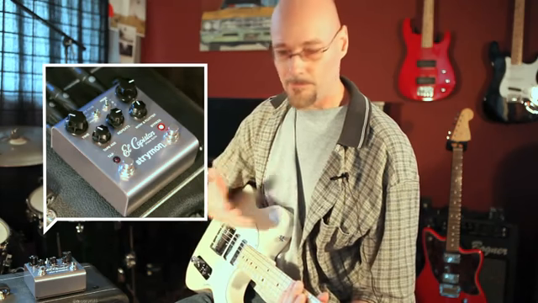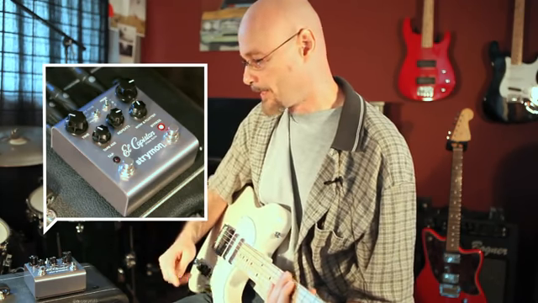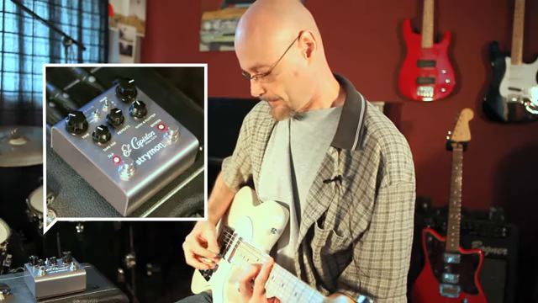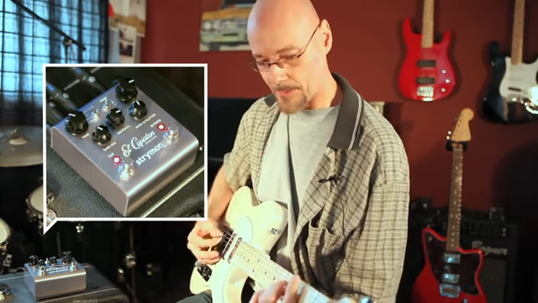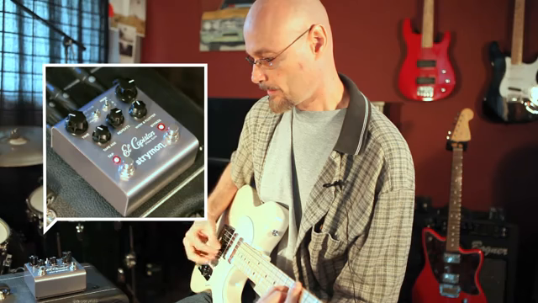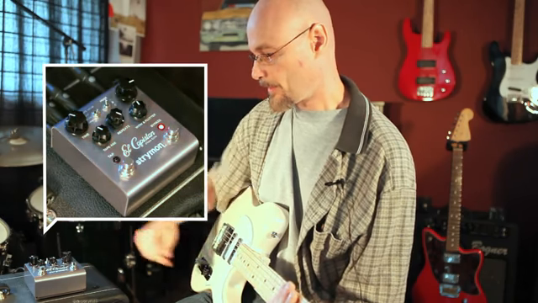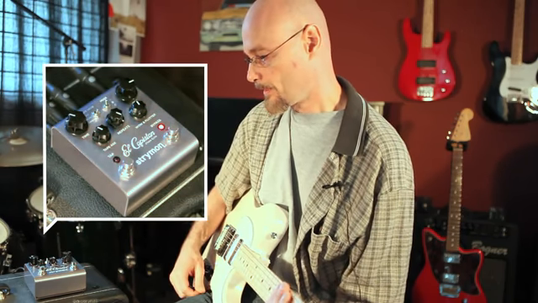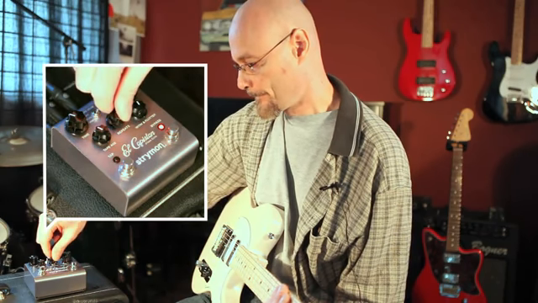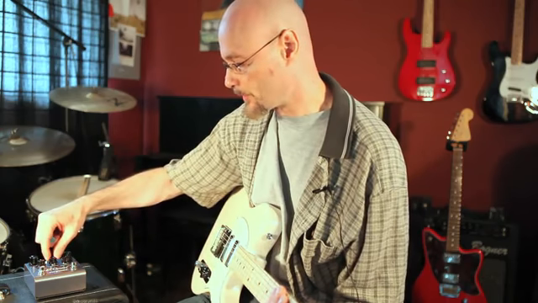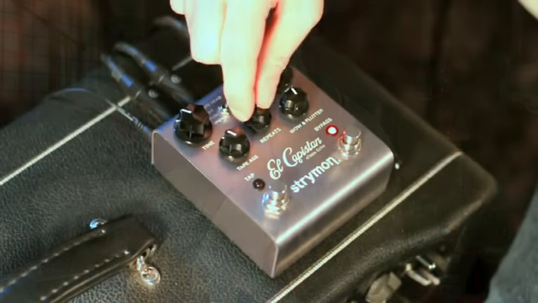So you hear that the repeats continue, they're saturated, but they're not at a higher volume than what I'm playing into the delay. So here you hear the characteristics of the tape saturation. So that's a nice feature.